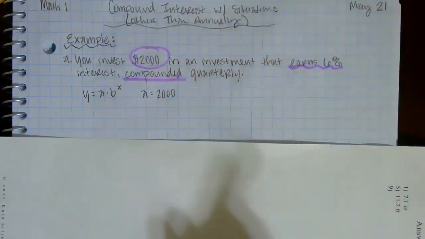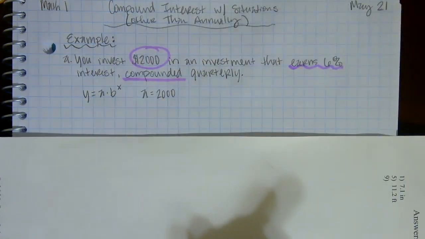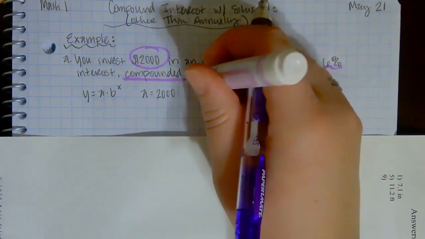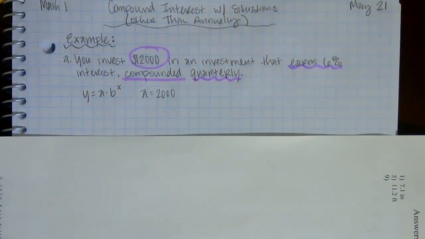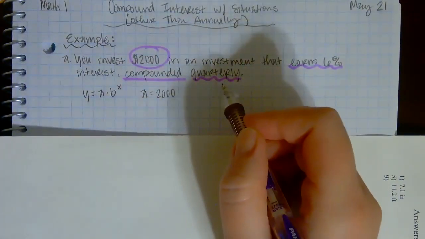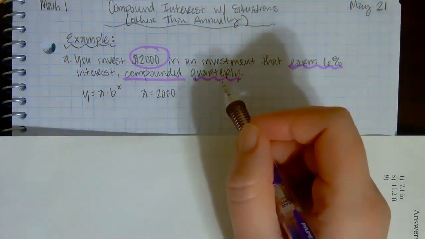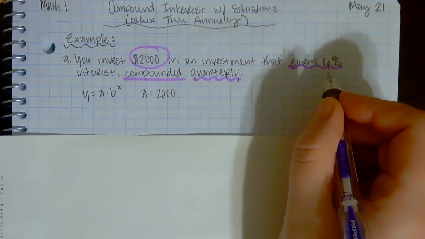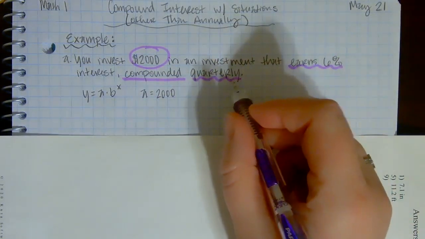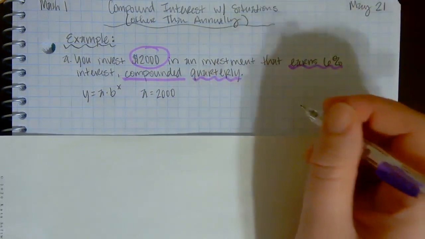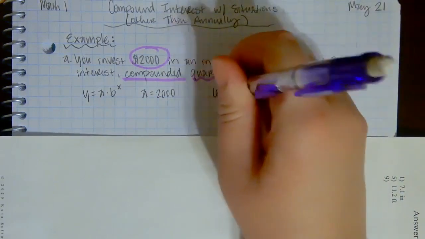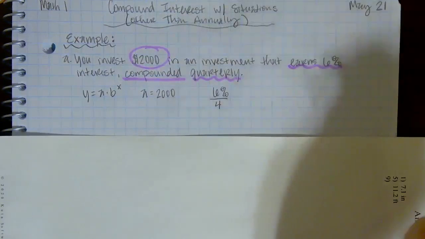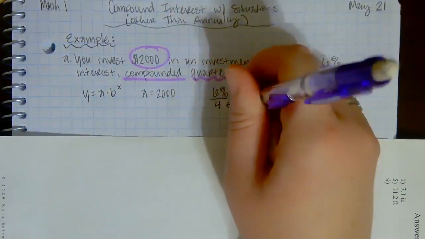Earning 6% interest. Now here's where we need to pause for a minute because it is quarterly. So that means quarterly, think about a quarter. There are 4 quarters in a dollar. So there are 4 quarters in a year. So that 6% is split up over the 4 quarters that you have in that year. So I'm going to take that 6% and divide it by the 4 because there are 4 quarters in a year.